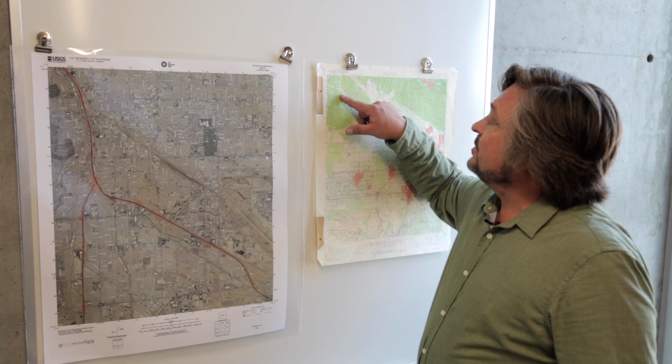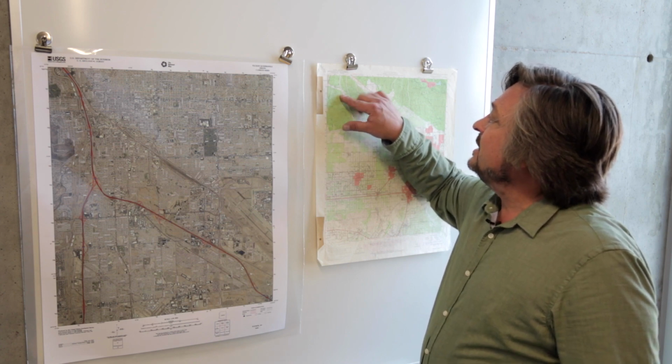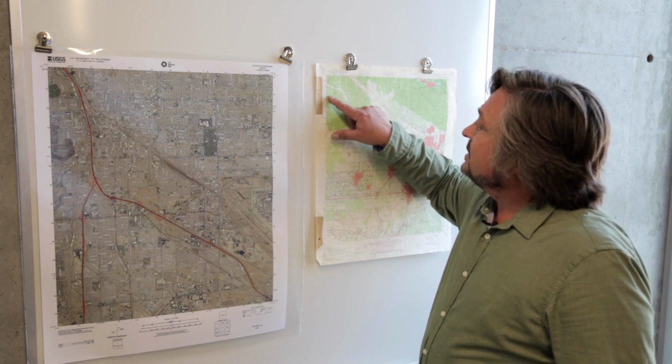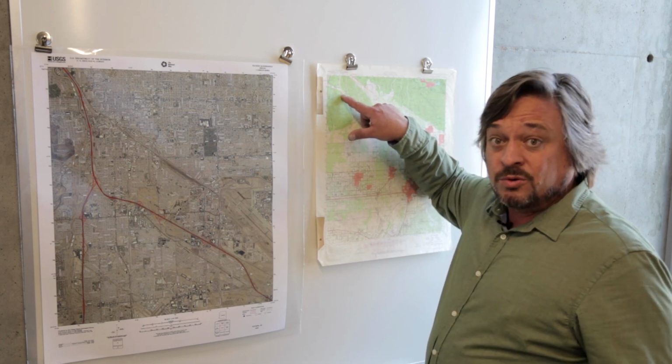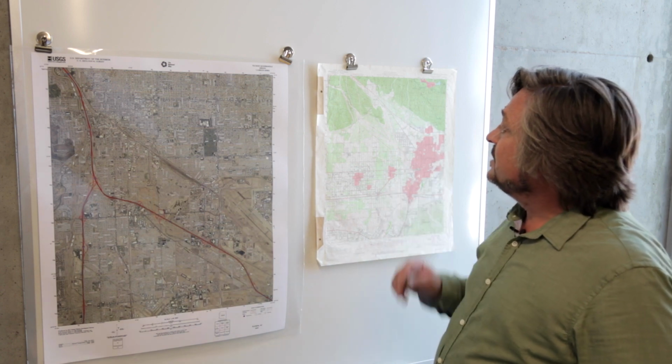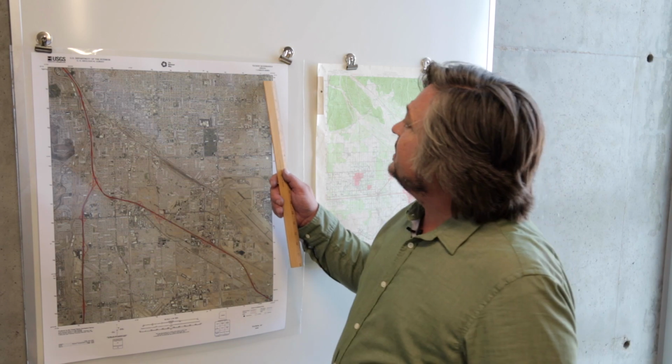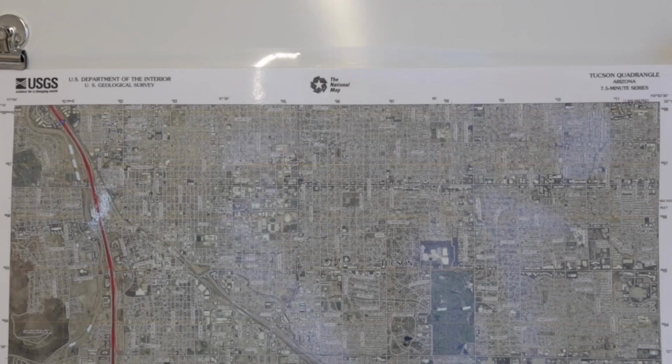So this value right here where my finger's at is an easting of 1,630,000 feet and 750,000 feet for the northing. So east, then north. So you can also spot it over here on the Tucson Topo Quad. There's 1,020,000 feet.